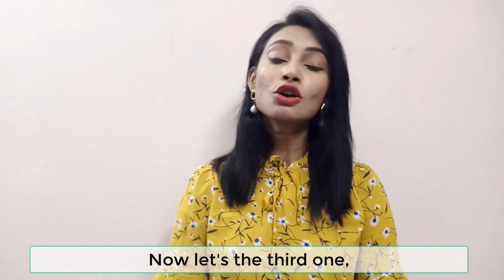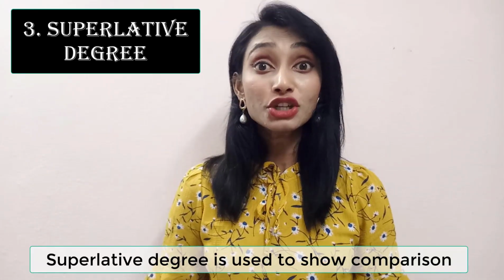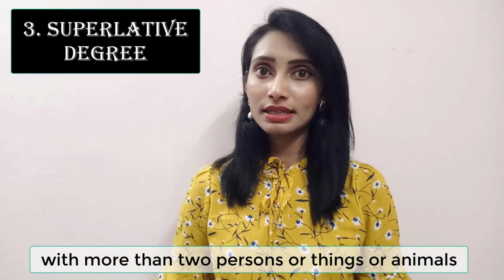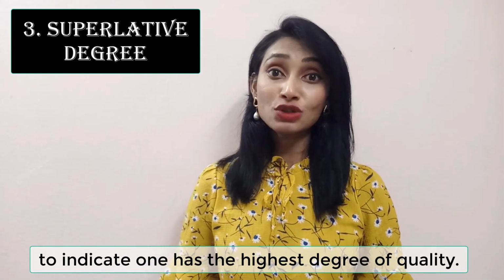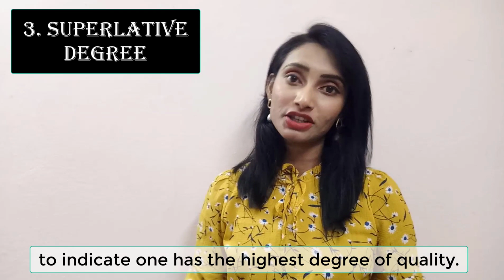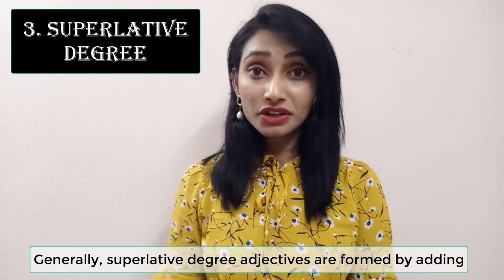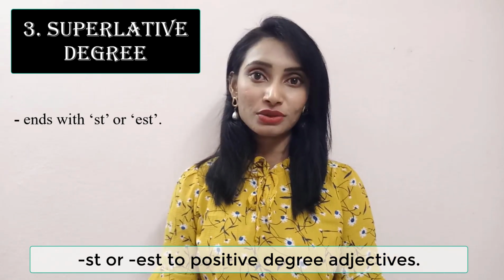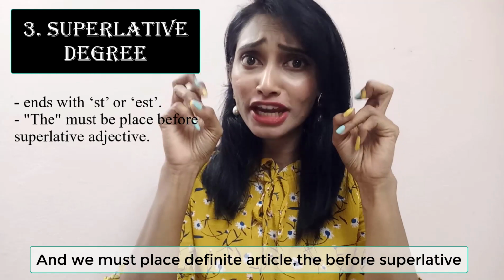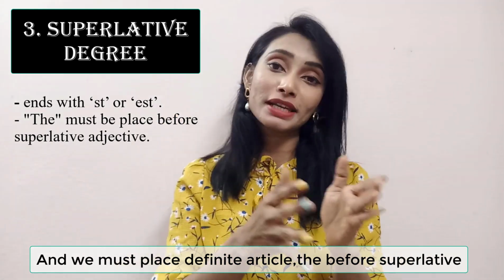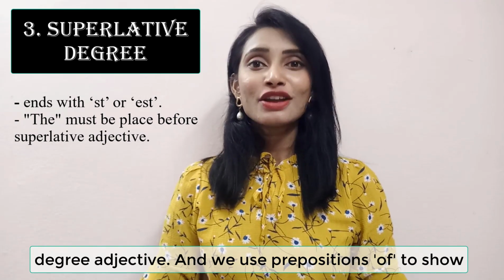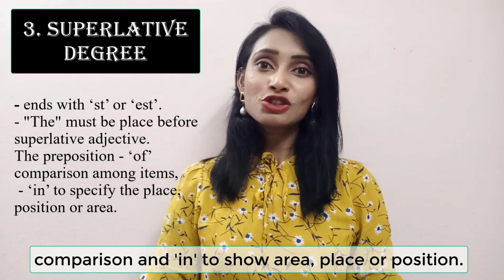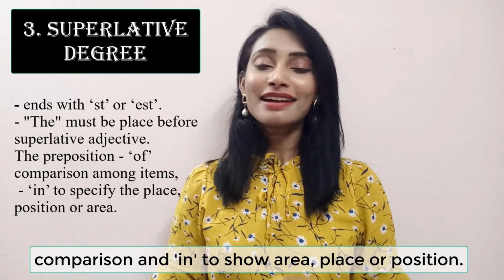Now let's see the third one, superlative degree. Superlative degree is used to show comparison with more than two persons or things or animals, to indicate one has the highest degree of quality. Generally, superlative degree adjectives are formed by adding "st" or "est" to positive degree adjectives. And we must place the definite article "the" before the superlative degree adjective. And we use the preposition "of" to show comparison and "in" to show area, place or position.